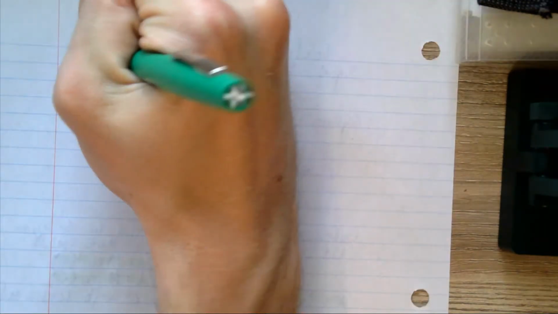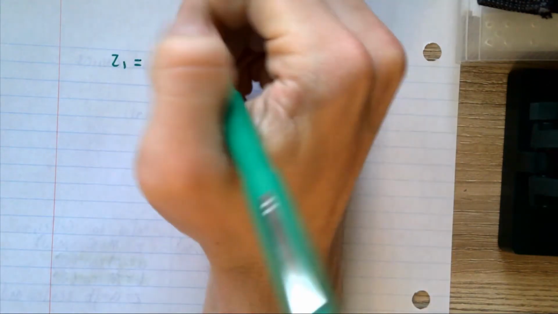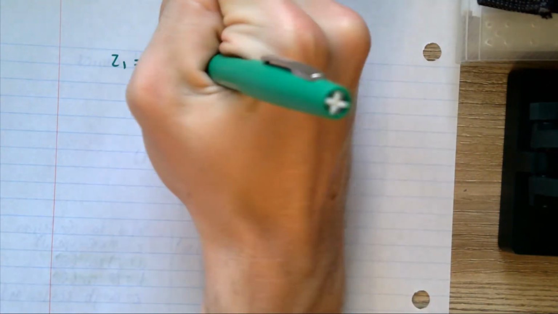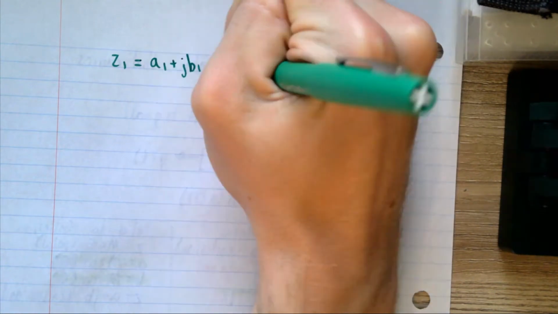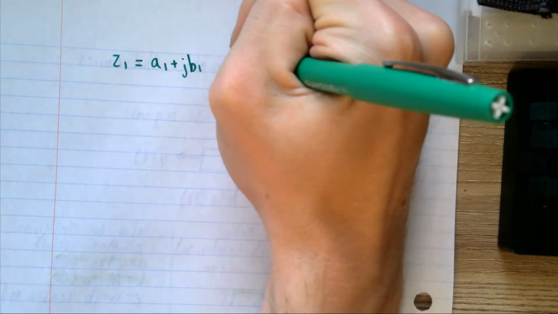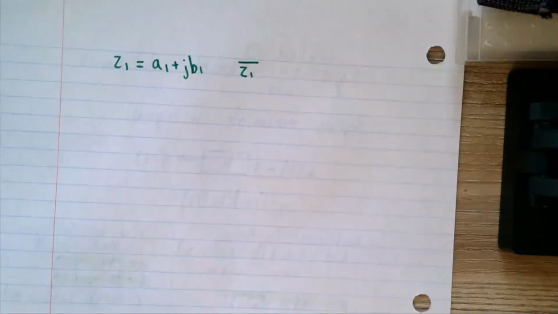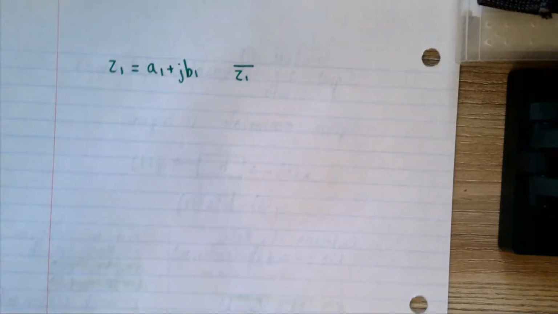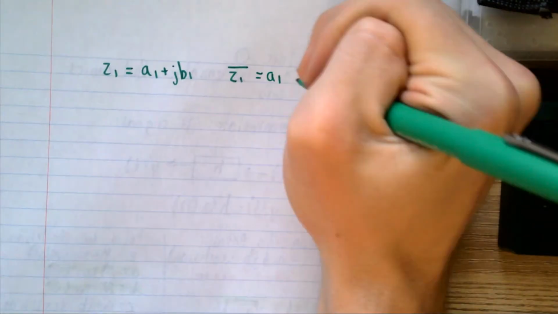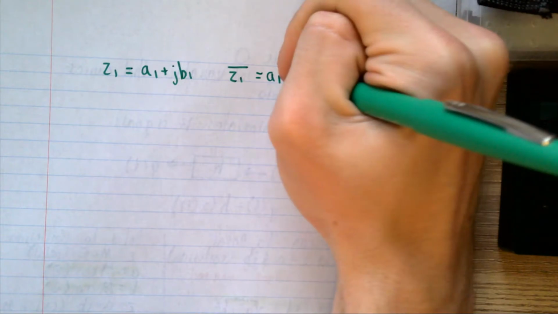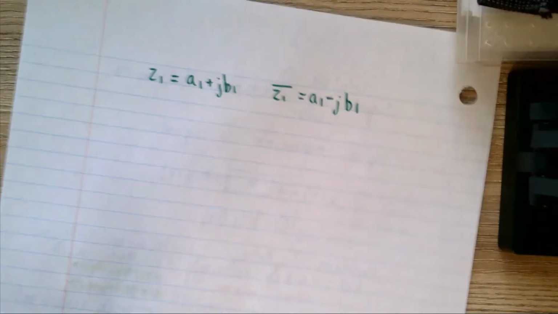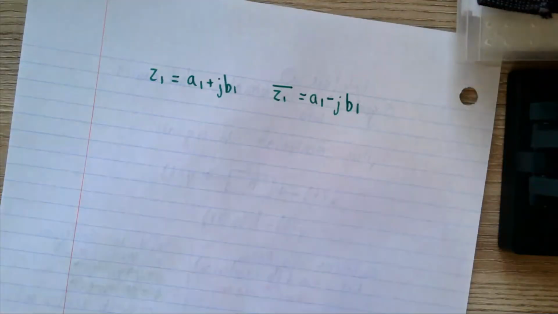So z1 is equal to a1 plus jb1, and z1 conjugate, I'm going to put a bar over it for conjugate, is going to be equal to a1 minus jb1.